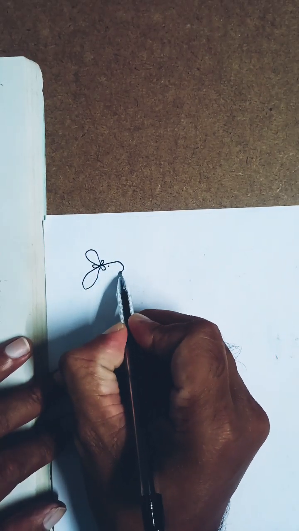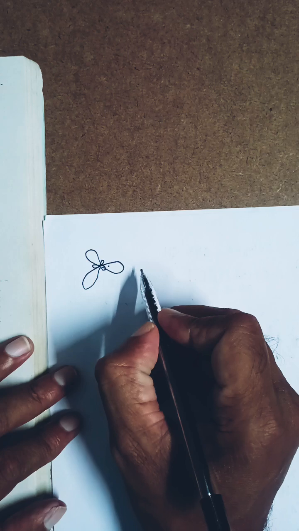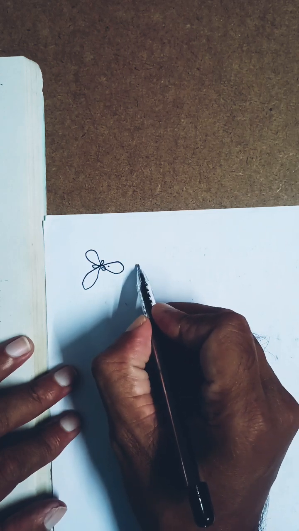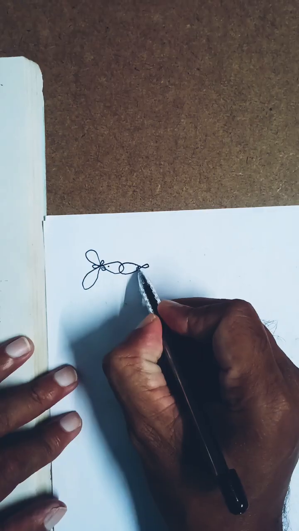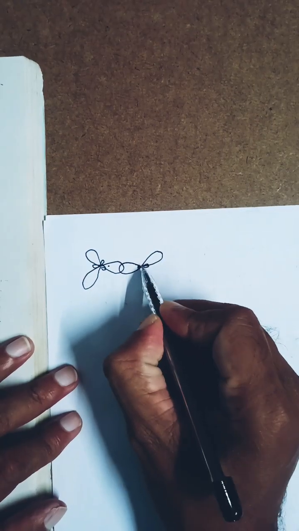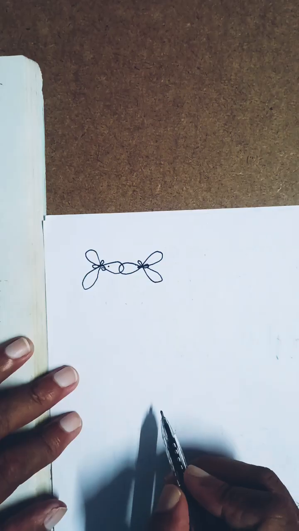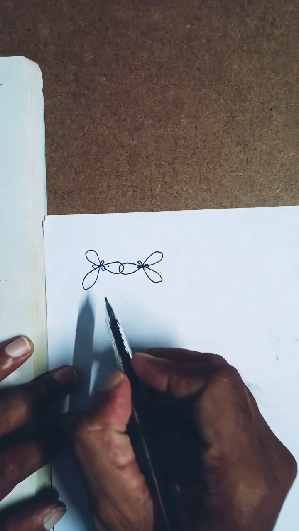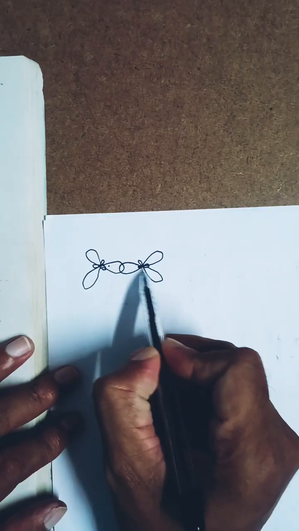These are the 3 sp2 hybrid orbitals. For the other carbon, this is one sp2 hybrid orbital, this is another, and this is another. This is one carbon, and this is the other carbon.